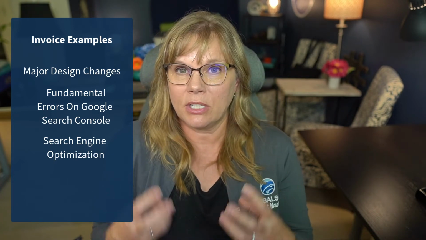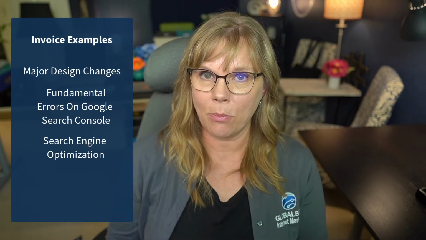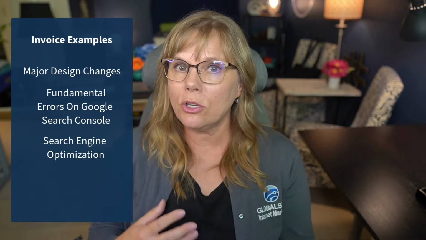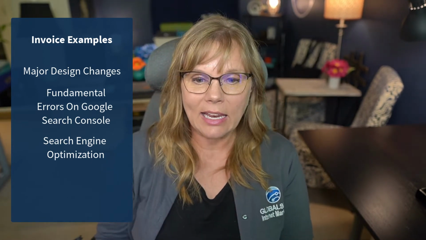Google and SEO. If SEO is not part of a particular care plan package, you might be paying for an SEO package, which obviously we're doing. But if you're on a basic care plan package, we are not doing a regular SEO campaign. We cannot be responsible for how your website performs organically.